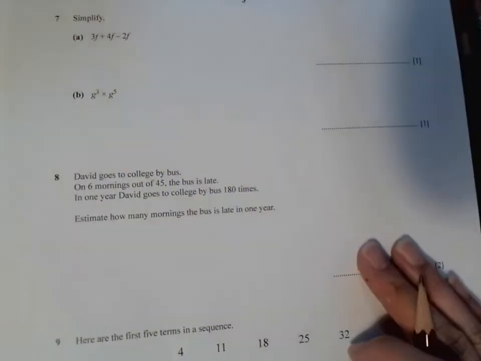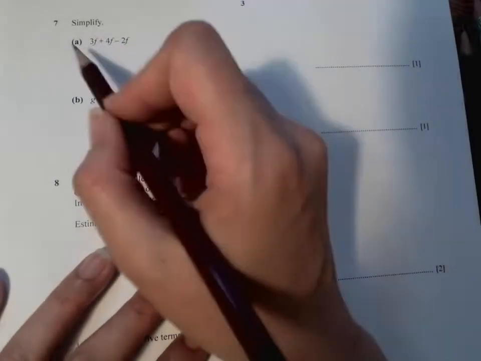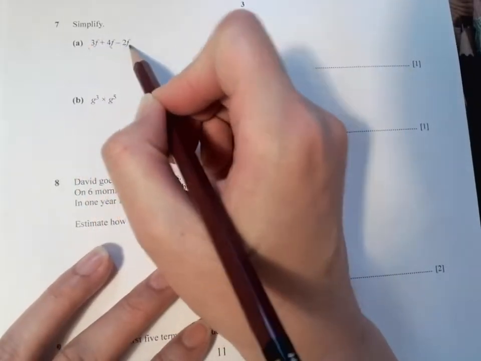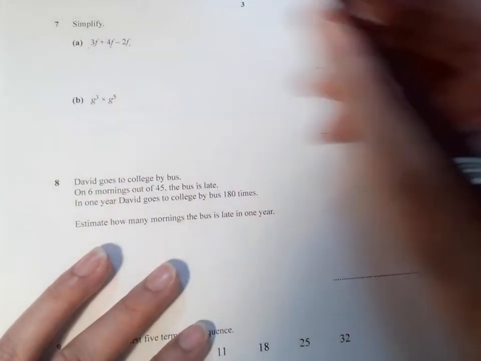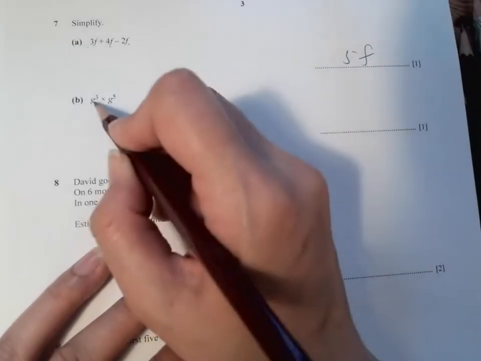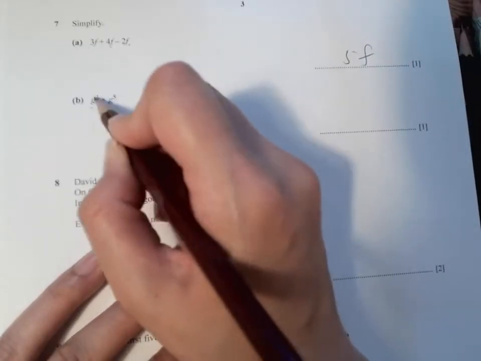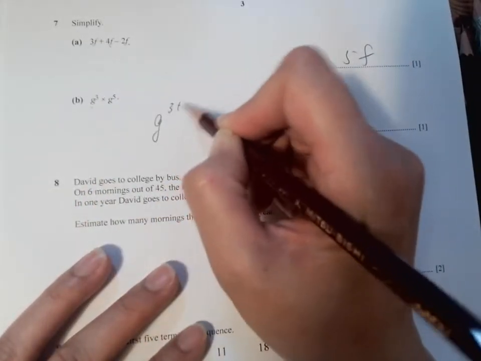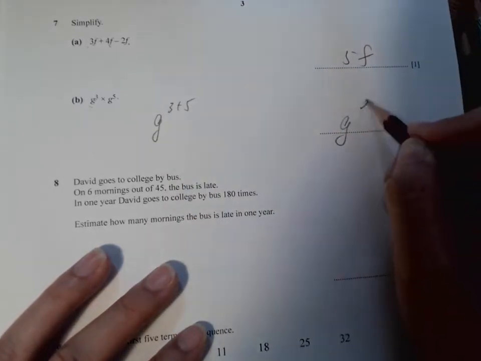Over to the next page. So simplify that. They are like terms. So 3 plus 4 minus 2 is 5. So you have 5f as the answer. And then multiply, same base, we add the indices, so we get g to the power 8.